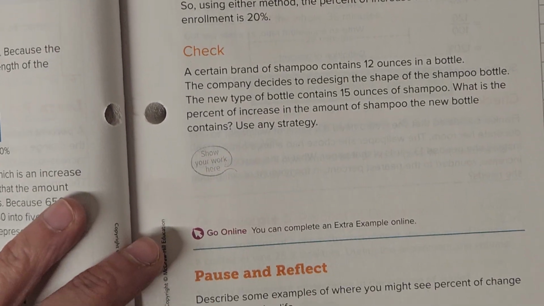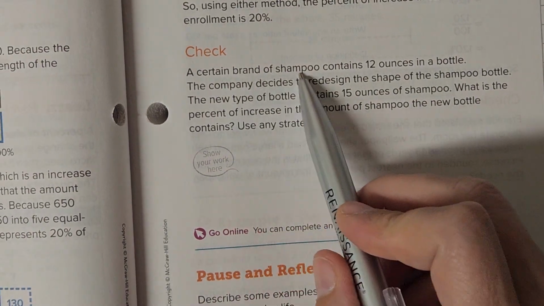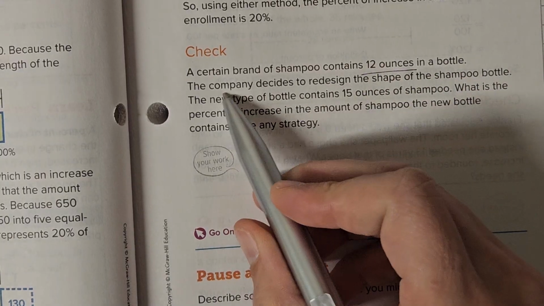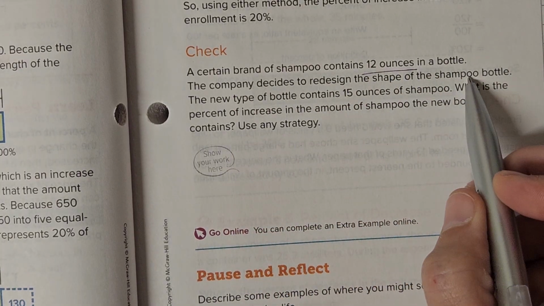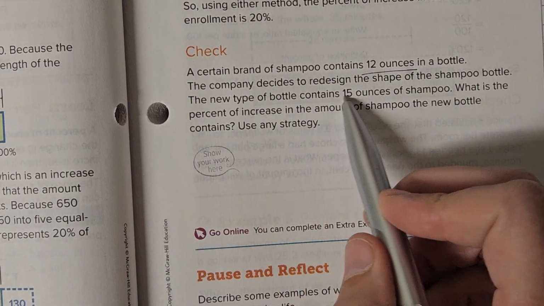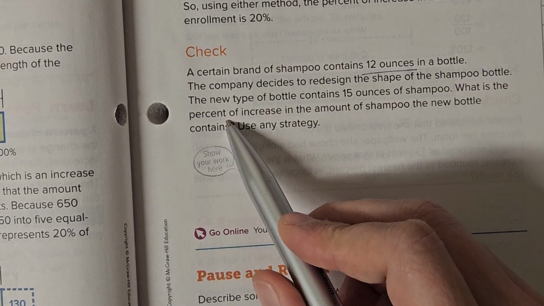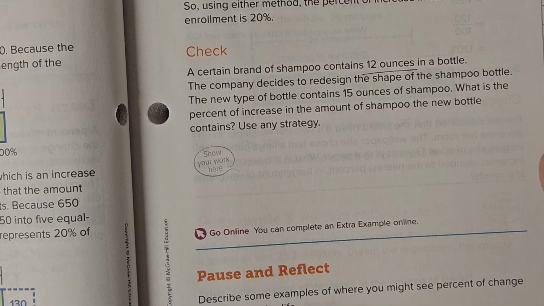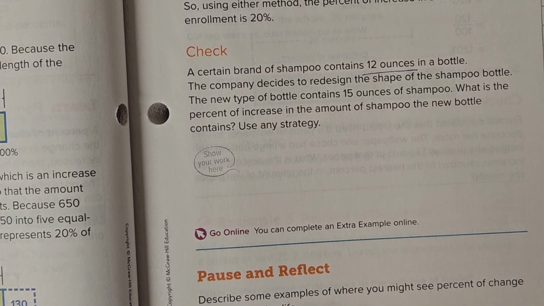So let's try the check doing that method. A certain brand of shampoo contains 12 ounces in a bottle, original. The company decides to redesign the shape of the bottle. The new type of bottle contains 15 ounces. What is the percent of increase in the amount of shampoo in the new bottle? So first we need to find the difference. Remember, if I write, you write. Then we're going to divide it by the original.